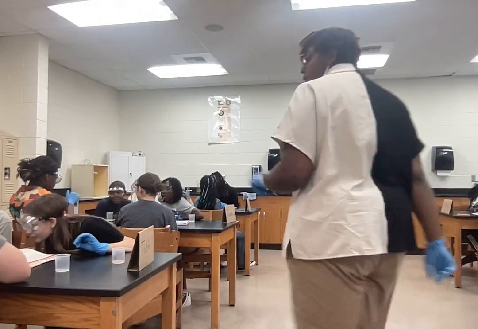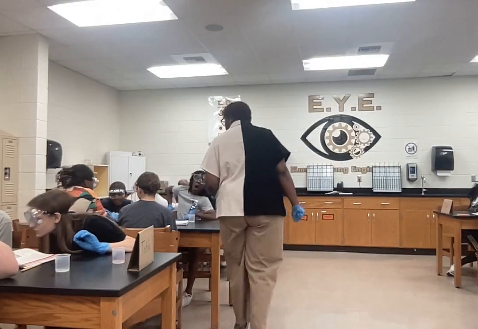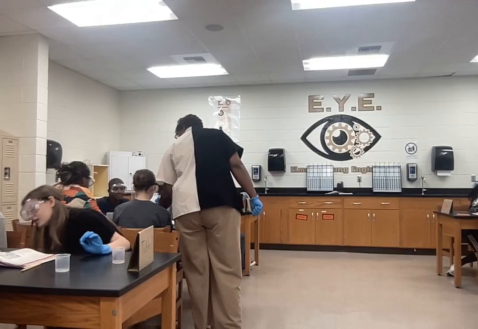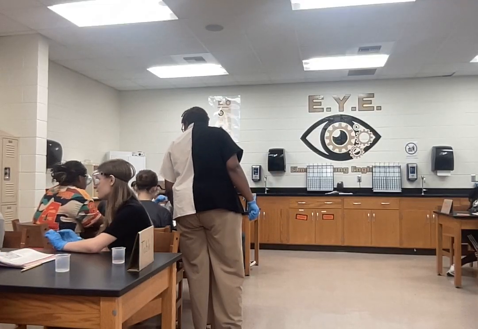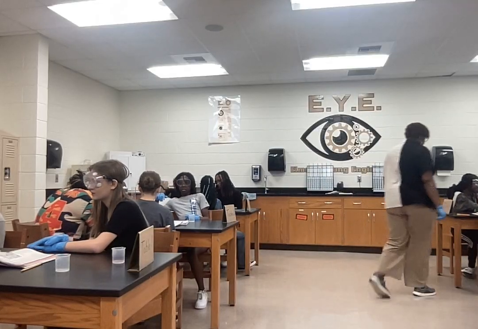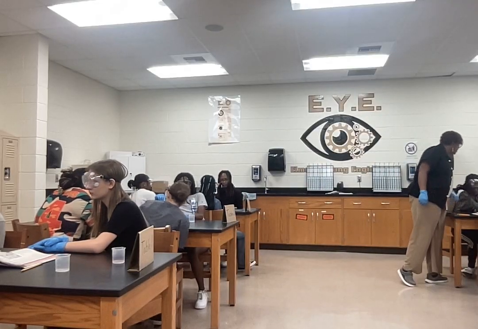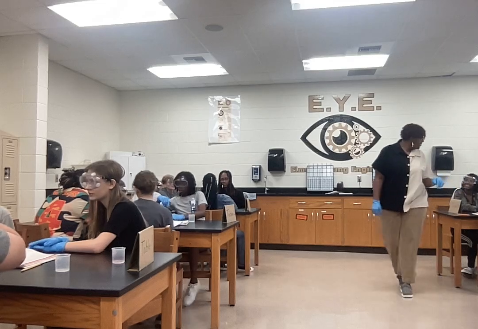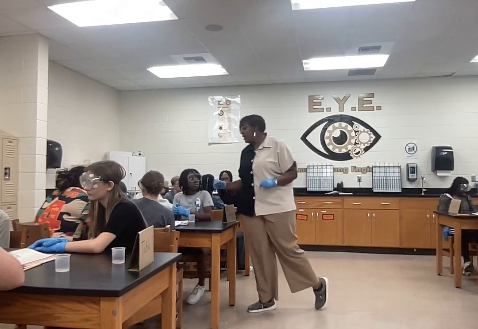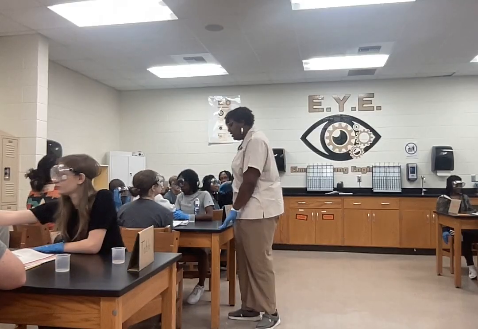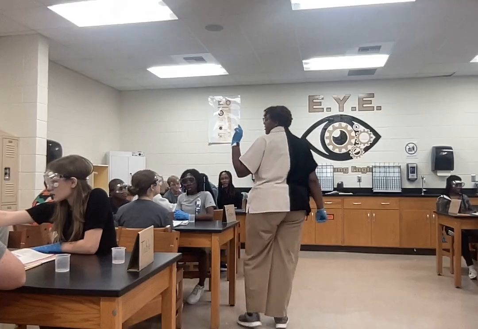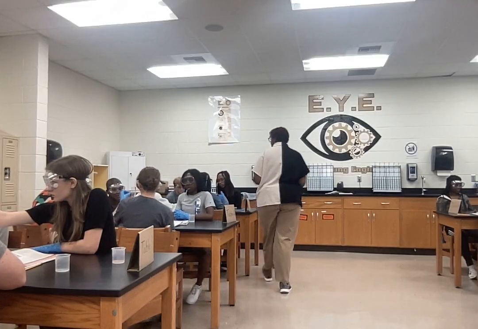It's not touching the bottom. All right, so go ahead and now we're going to put in the nylon spacer. Yes, that's the black rubber thing, the nylon spacer.